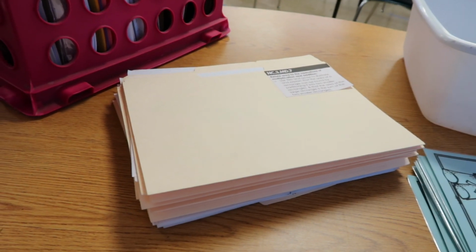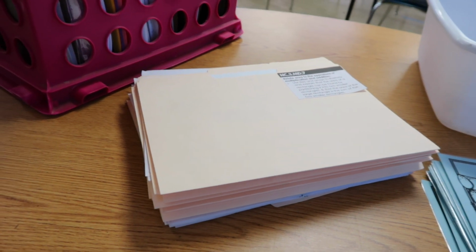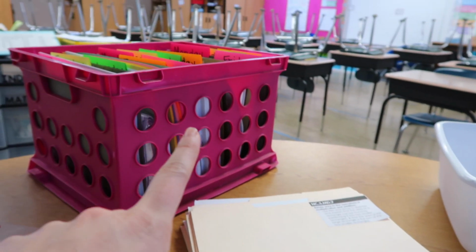And then I'm going to play around with my files. The ones that we are currently using, I want to put in a crate like that.